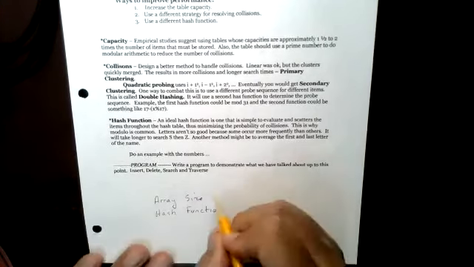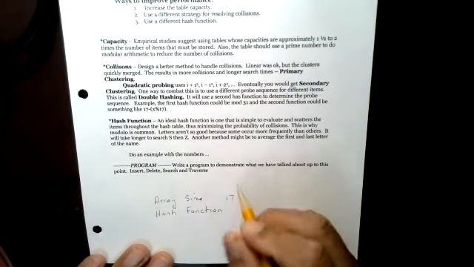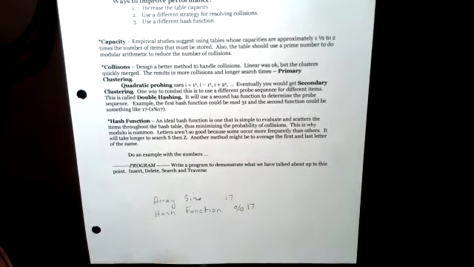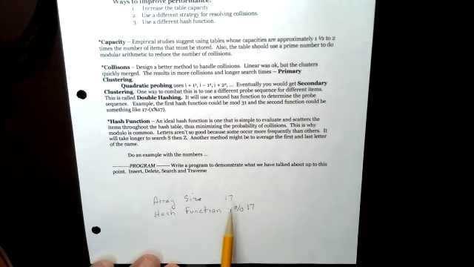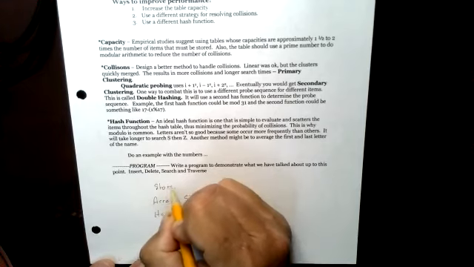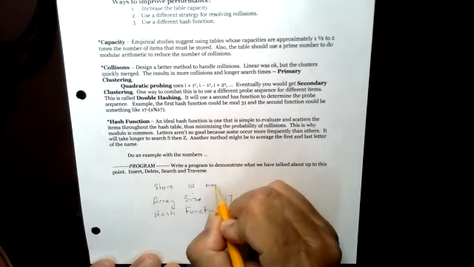Give me a nice number in there. 17. Yeah. So I think we're going to use 17 so we can use the hash function of mod 17. We have 10 numbers and an array size of 17.